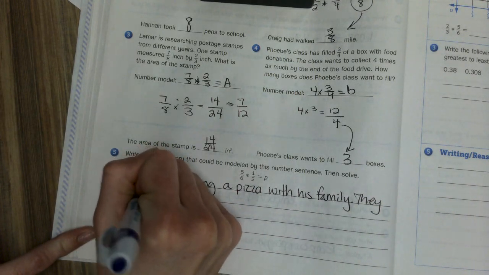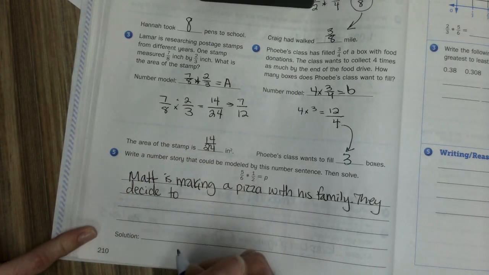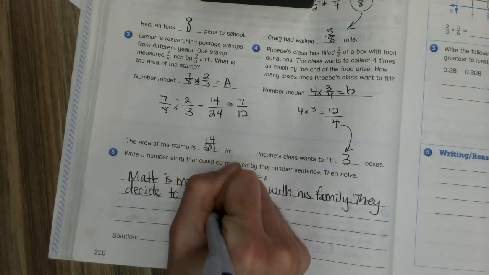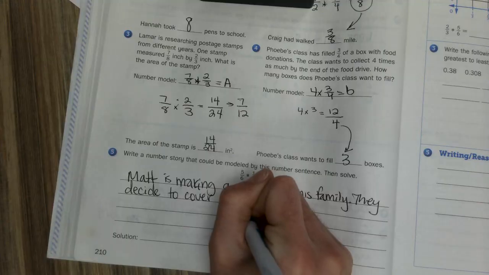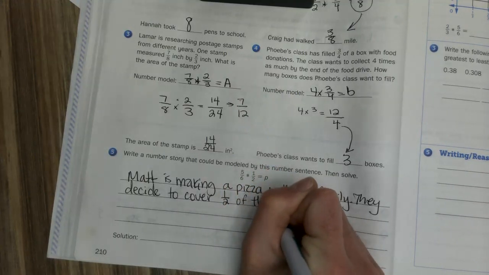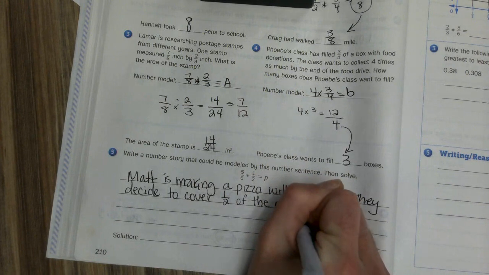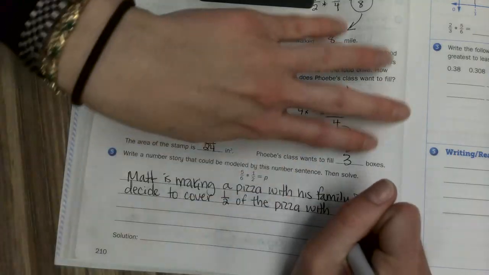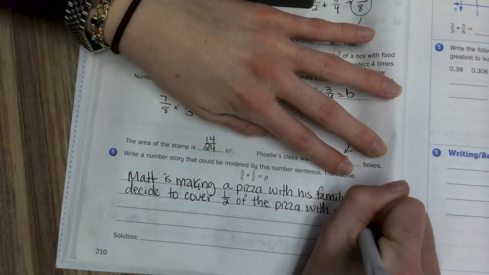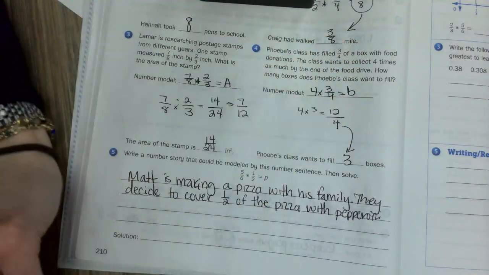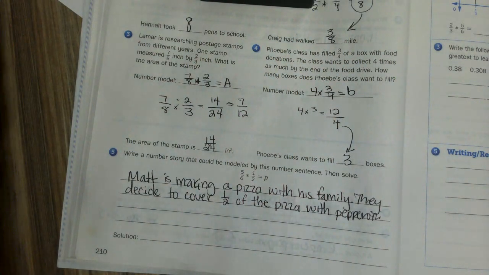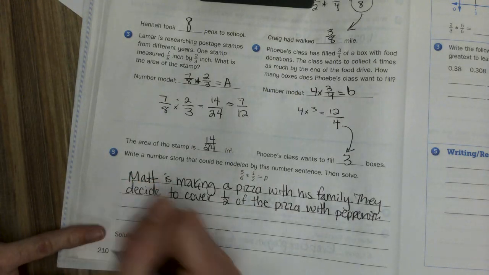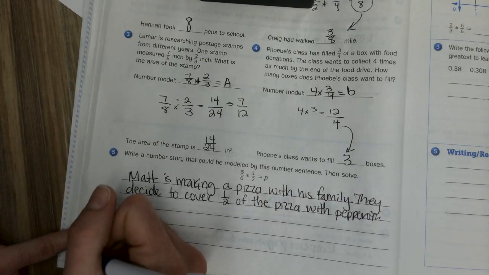They decide they want to cover half of the pizza. We're changing that from green peppers to pepperoni. If you don't like pepperoni, you can change it to whatever your heart desires. Okay, but they want to cover half the pizza with something. If you want to put apples on there, go ahead.